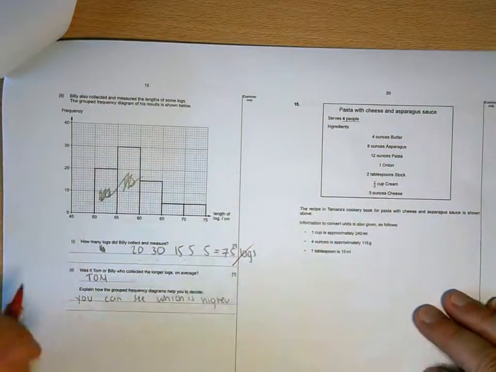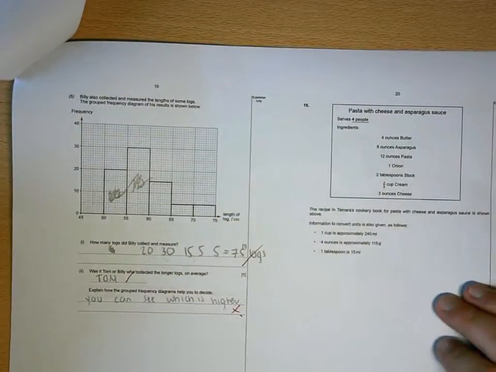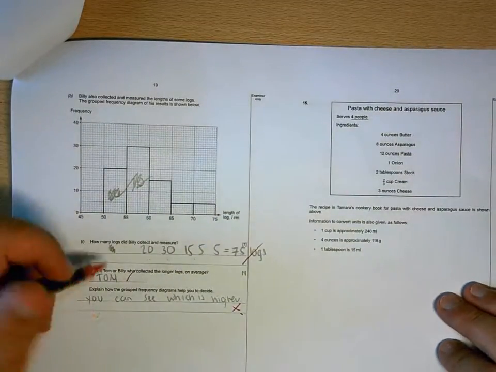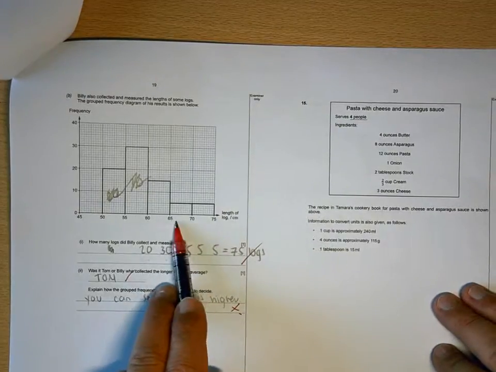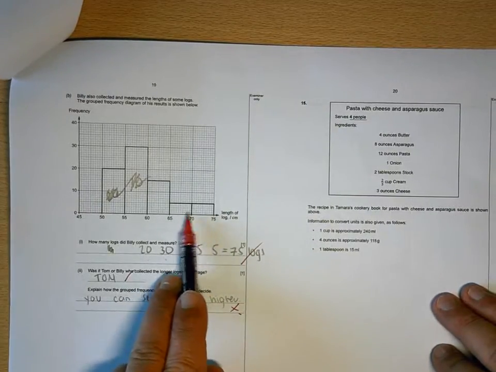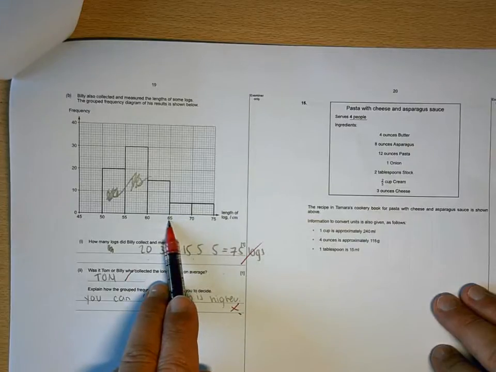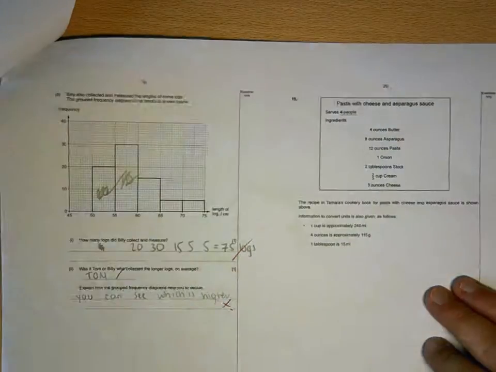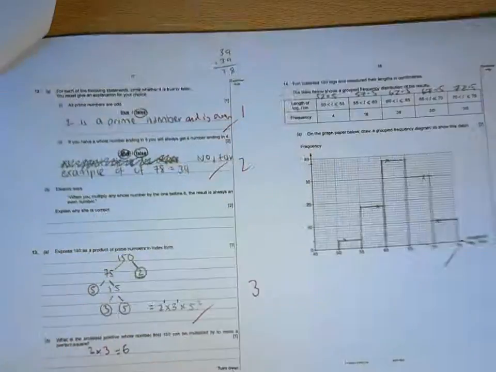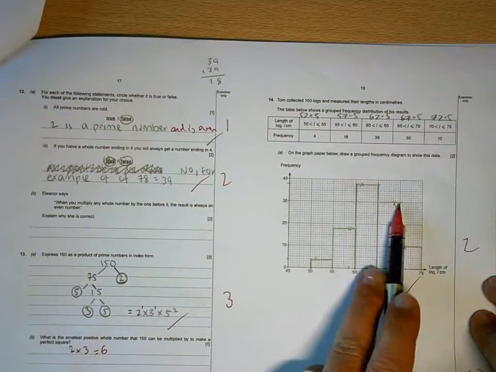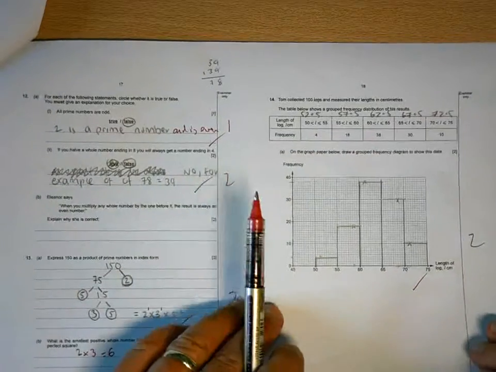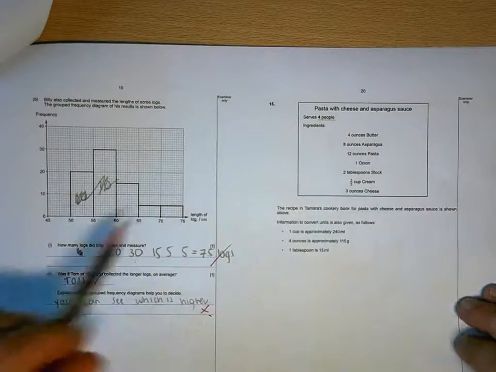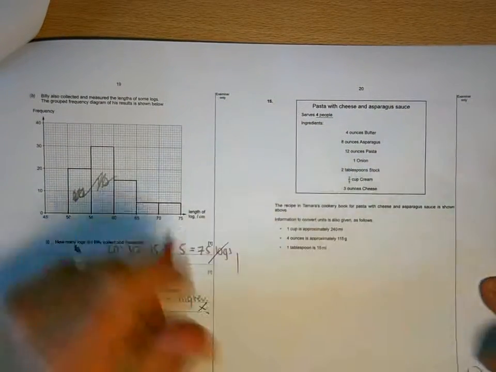75 is correct. Tom is correct, but your explanation isn't good enough. What you need to be saying in your explanation is, if you look at Billy, his long logs, there's only 10 of them. There's only 10 logs which are greater than 65 centimeters. Whereas Tom has got 30 and 10, he's got 40 logs greater than 75 centimeters. So that's what you need to be saying. So only one mark there.